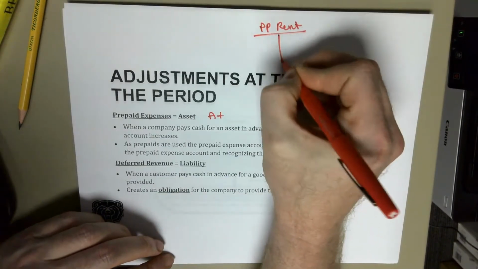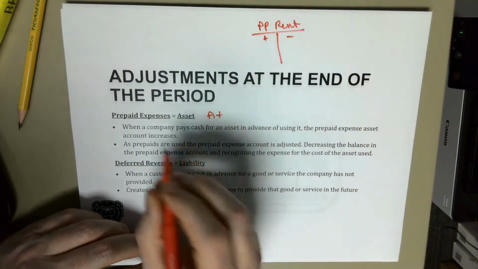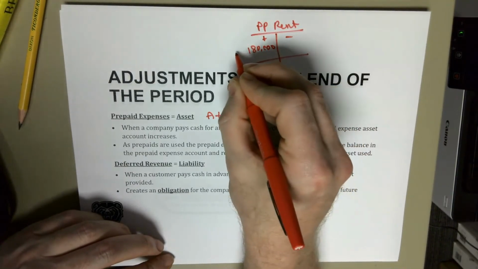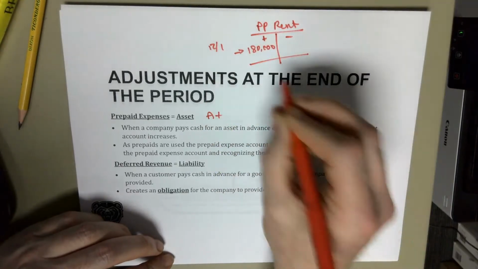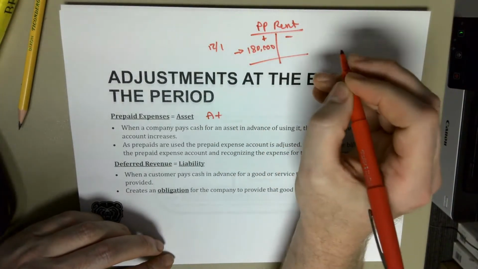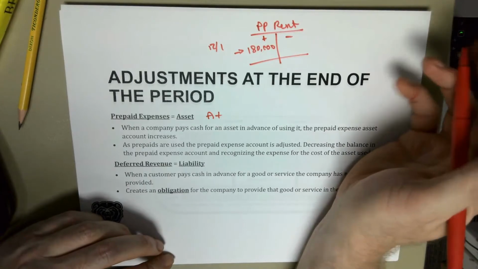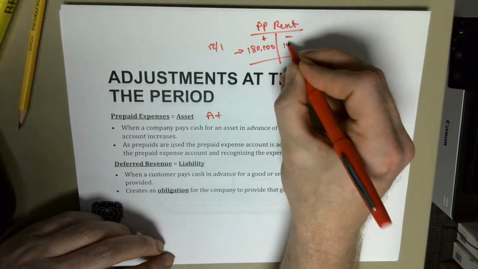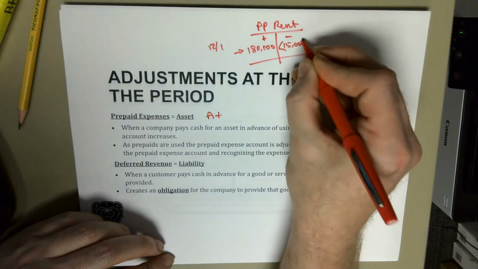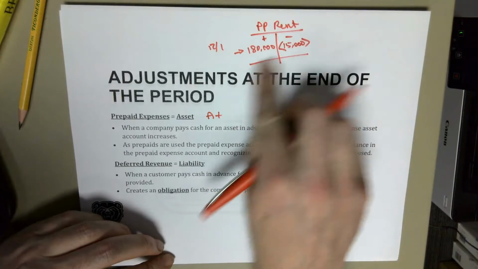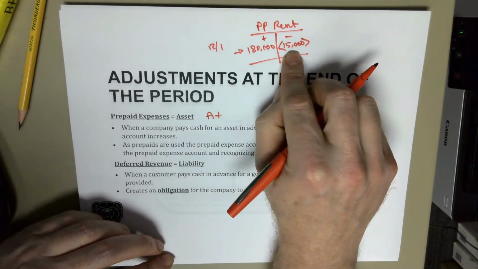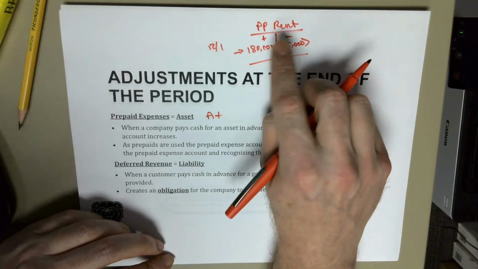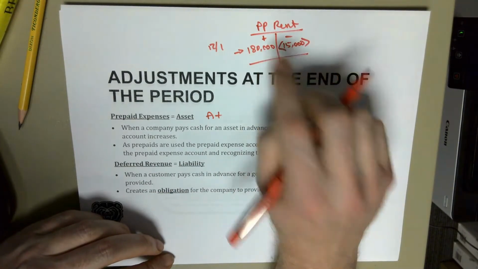Okay, so let's just do it in a T account. What's that look like? So we paid $180,000 for prepaid rent at the beginning of December, right? This was December 1. So what happens on December 31st? We've used a month's worth of that. Well, what's 180 divided by 12? It's 15. So we have $15,000 of it that we've used, and we'll put that in negative. You wouldn't typically see negative numbers in your T account, but I'm just putting this here to remind you that this reduces the amount in your prepaid rent. This credit here on the right-hand side is going to reduce that amount.